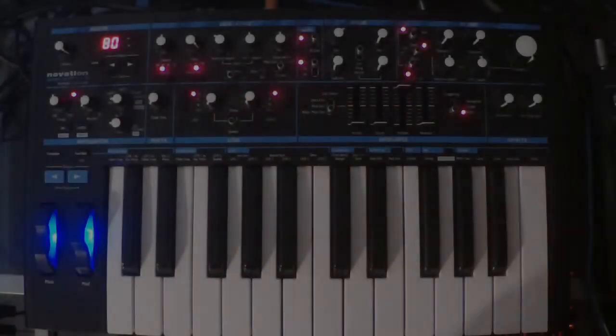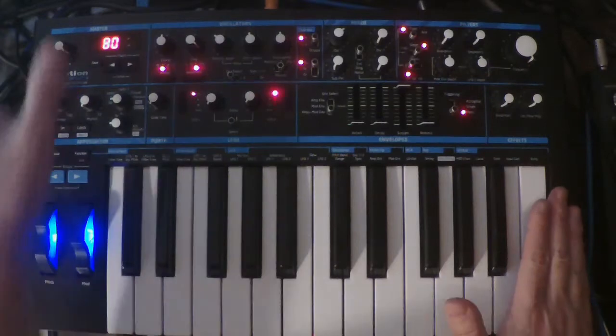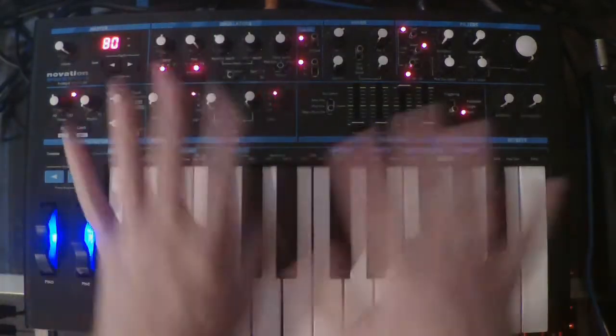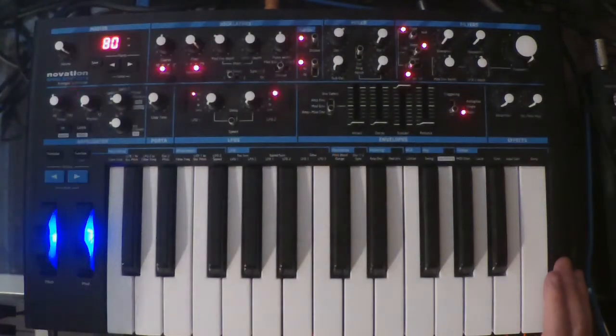So in this video we're going to go over the Novation Bass Station 2, just the basics of the controls here. I'm going to go through all the sections and I will be jumping around. So the first section here, we're just looking at the oscillators.